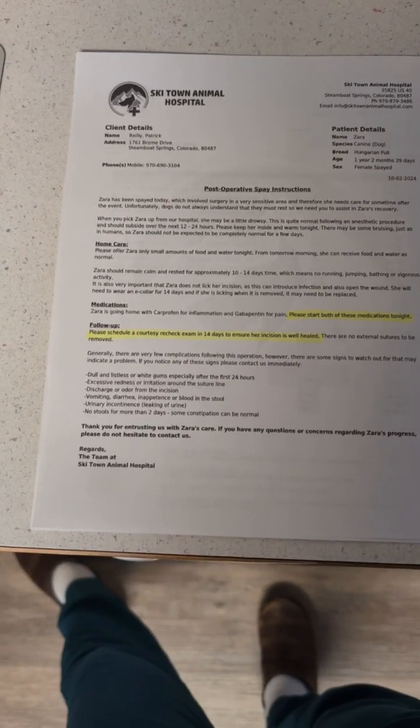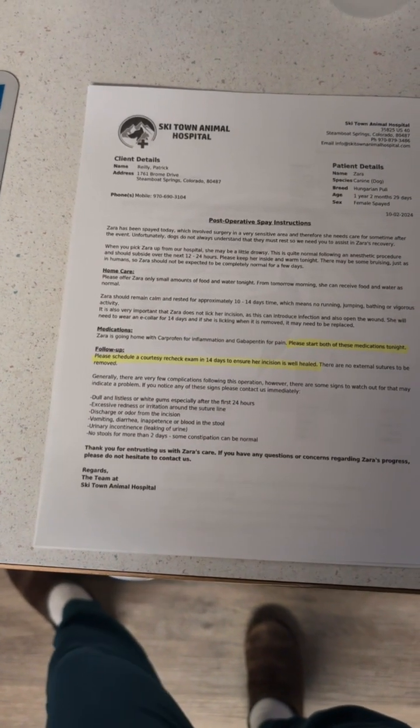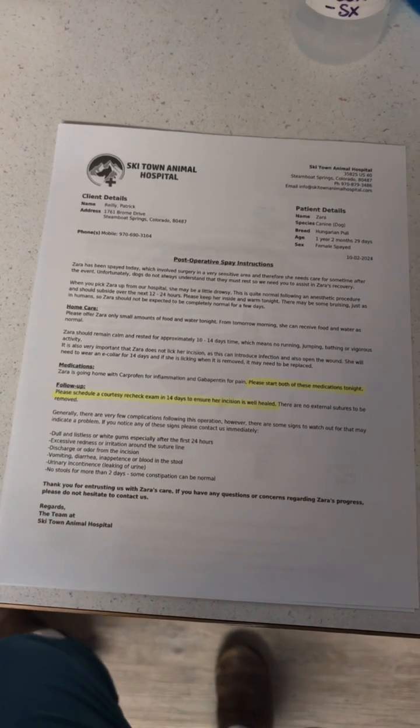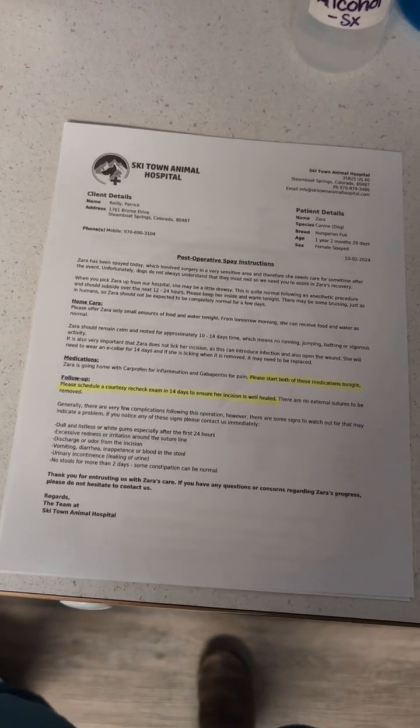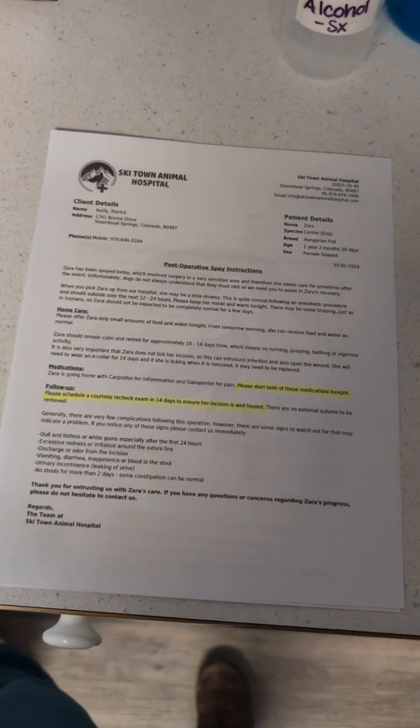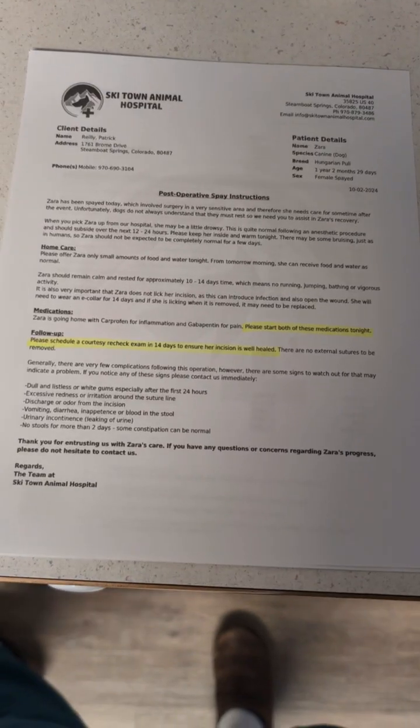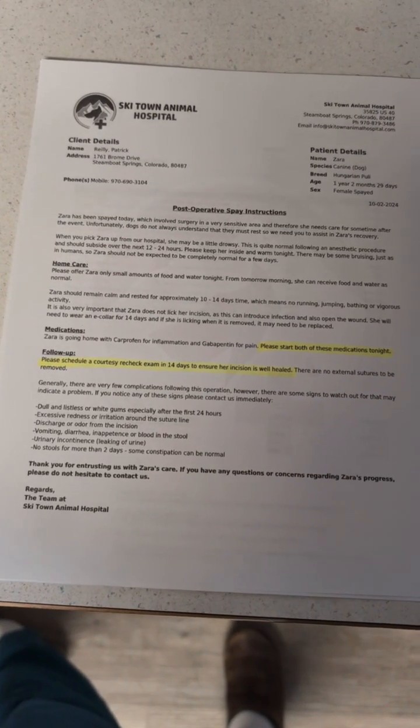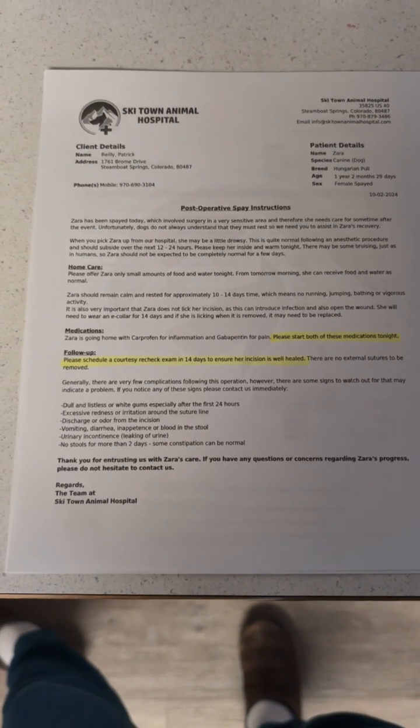Then we'll go over medications. Zara's going home with carprofen for inflammation and gabapentin for pain. Please start both of these medications tonight. And then I'll go over each individual medication, whether it needs to be given once a day or twice a day, how much to give, and then I'll usually show the owner what it looks like just so they're prepared.